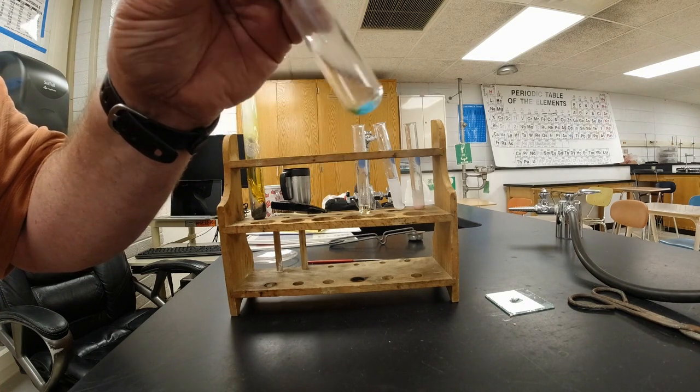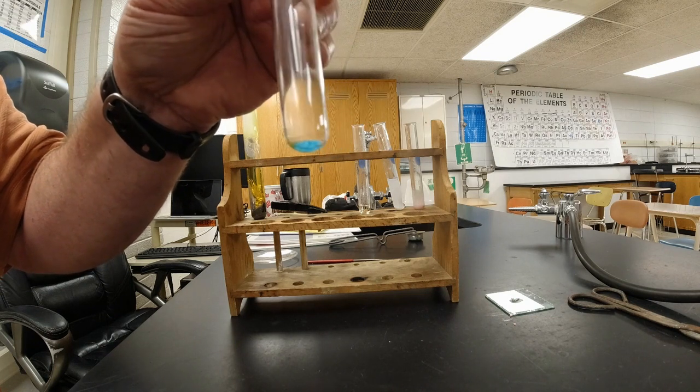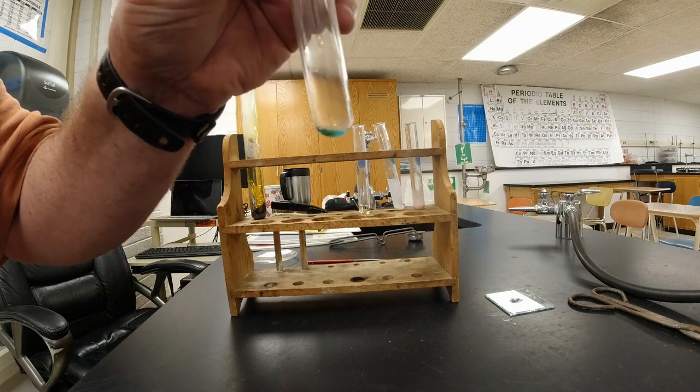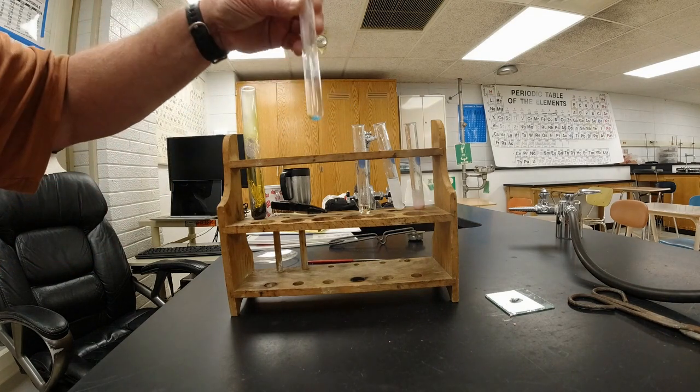So we actually had two things going on here. We drove the water off using heat, and then we added the water back on. It stuck to the crystals, and it turned into a new substance, the blue crystal.